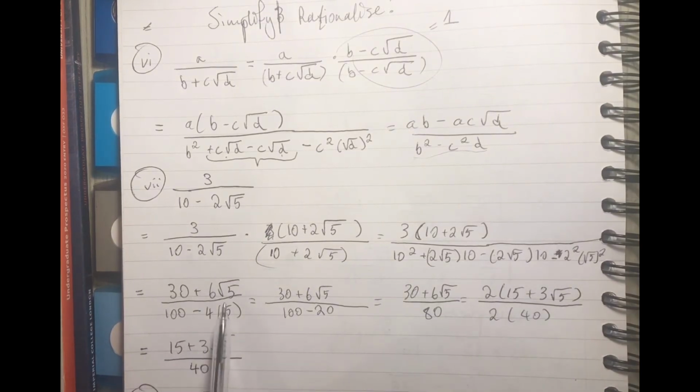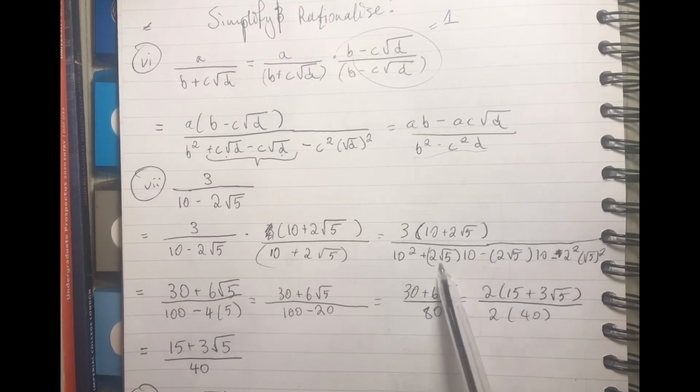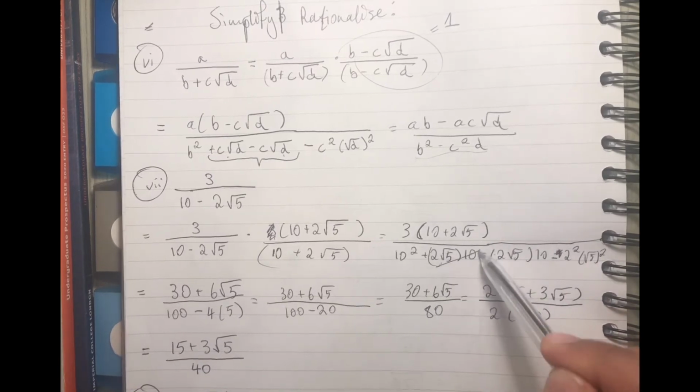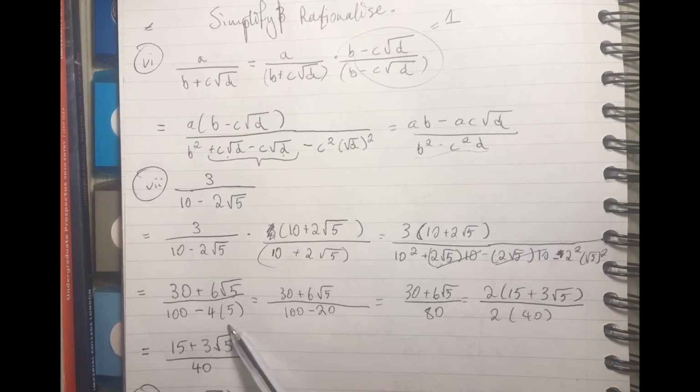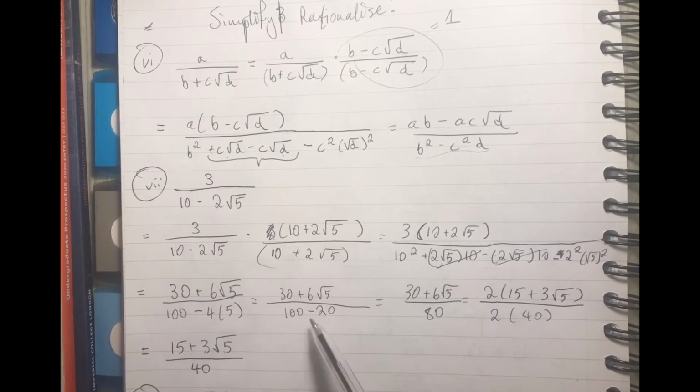Simplify that, you'll get 30 plus 6 root 5, because 3 times 10 is 30 and 3 times 2 root 5 is 6 root 5. 10 squared is 100. These two cancel out. And 2 squared is 4, and root 5 squared is 5. Opening this bracket up, you get minus 20. Then here, 100 minus 20 is 80.